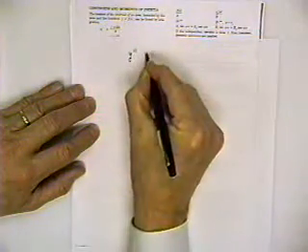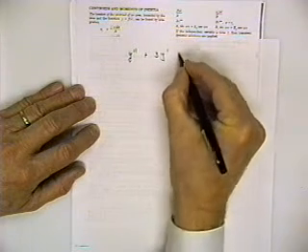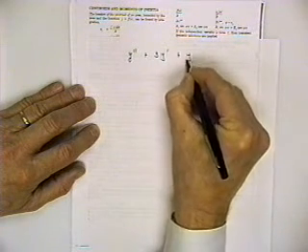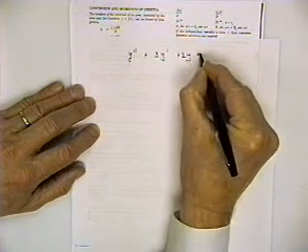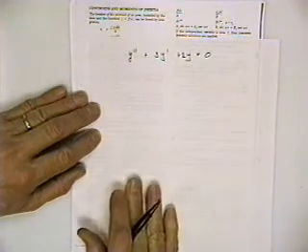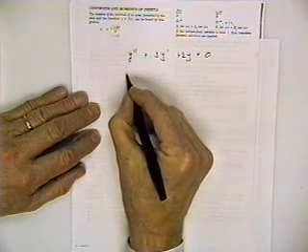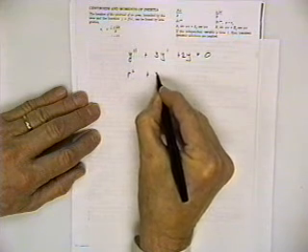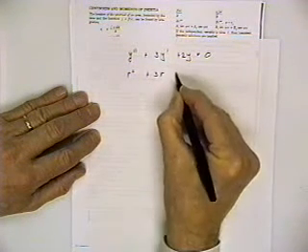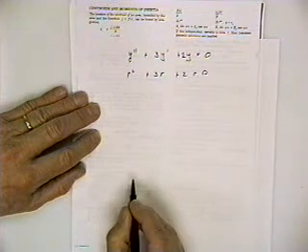y double prime plus 3y prime plus, I want to make that 2y, equals 0. Okay? The equation for the characteristic roots is r squared plus 3r plus 2 equals 0.